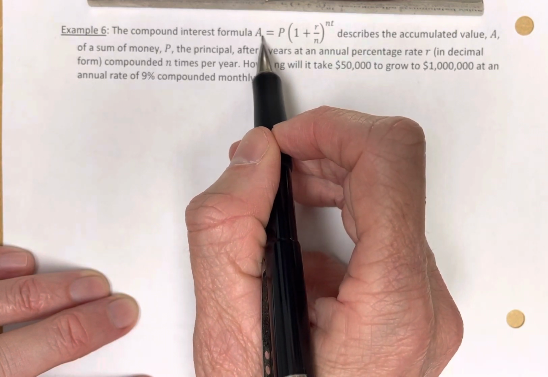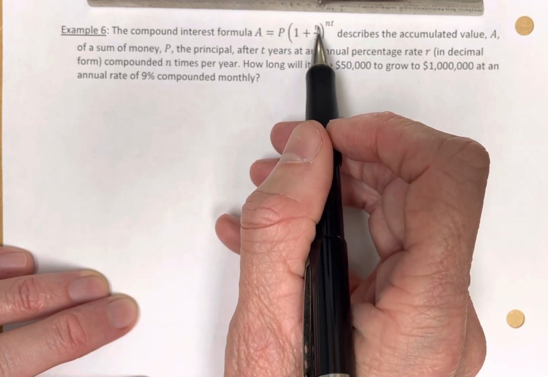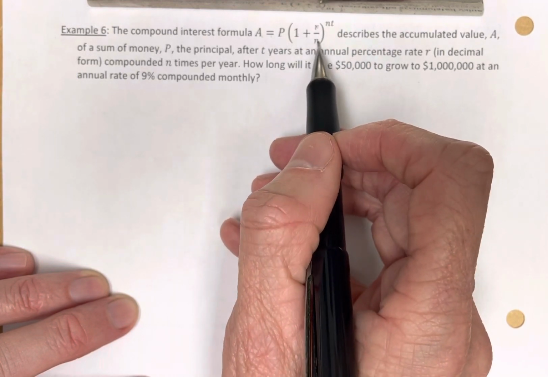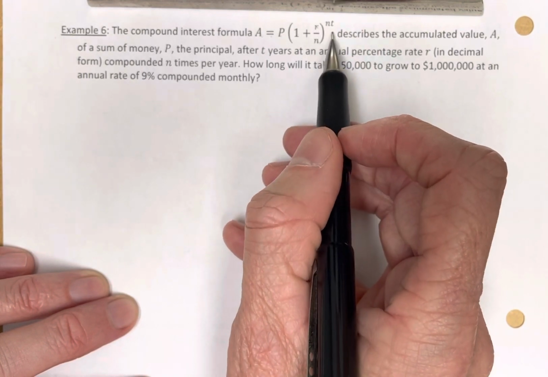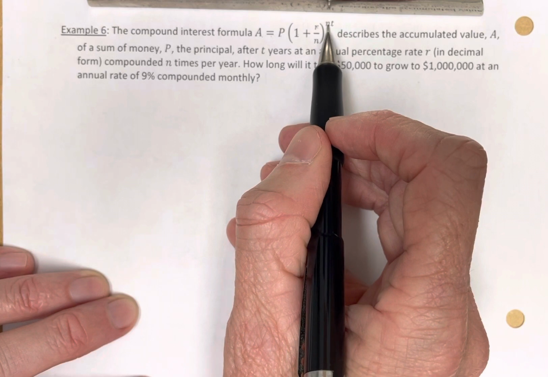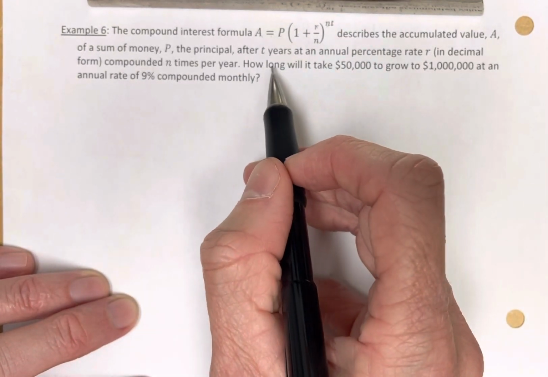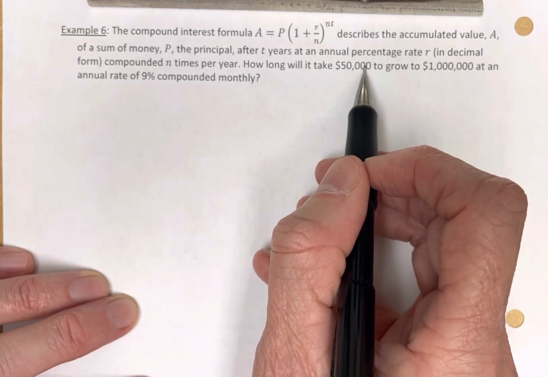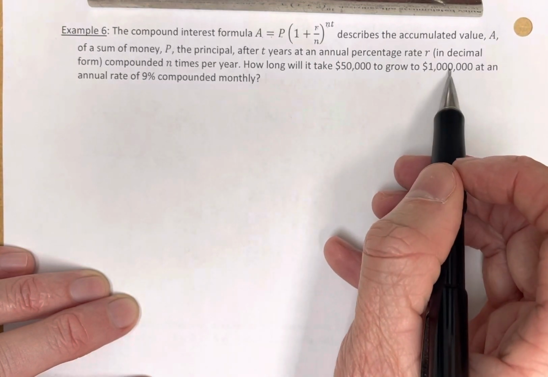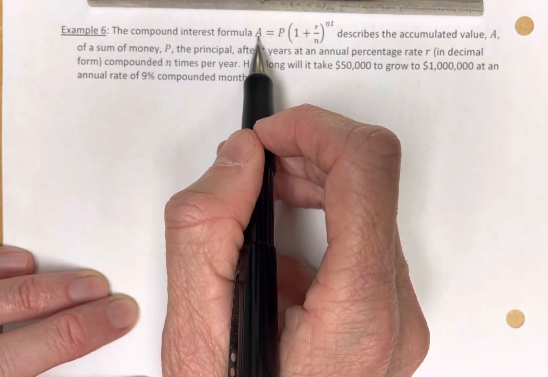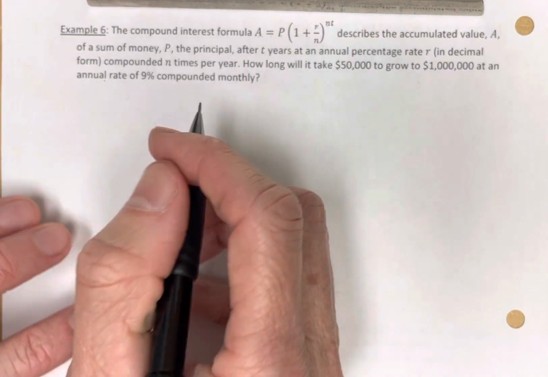A, the accumulated value of a sum of money, is equal to the principal times 1 plus the rate in decimal form divided by the number of times compounded per year, all of that raised to the number of times compounded per year times the number of years. How long will it take $50,000, which is the principal, how much we're going to deposit, to grow to $1 million, which is how much we want at the end, at an annual rate of 9% compounded monthly?